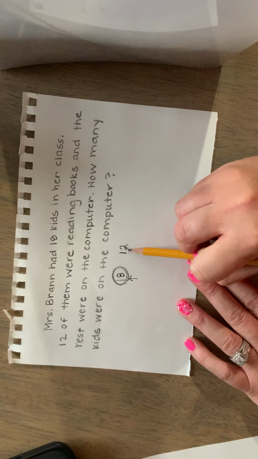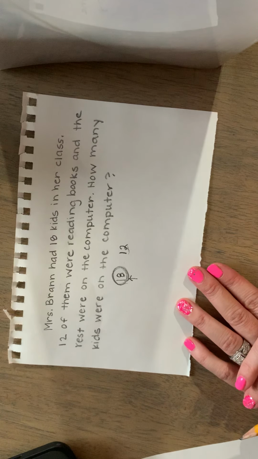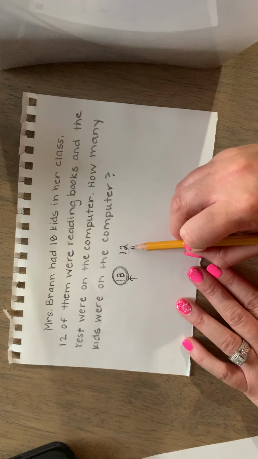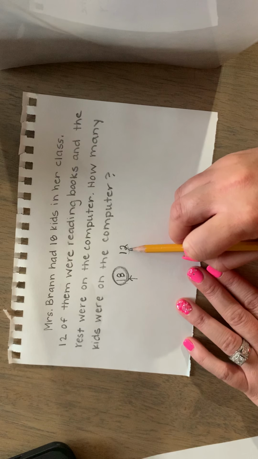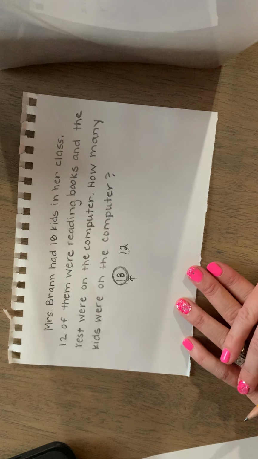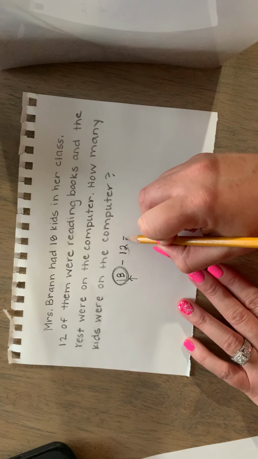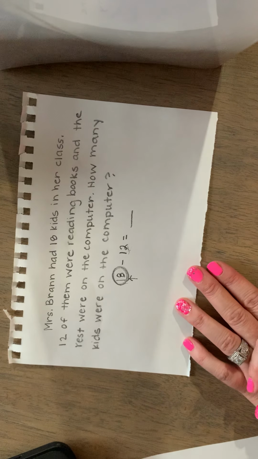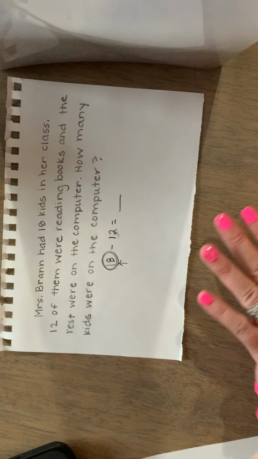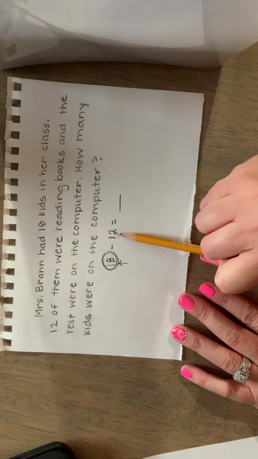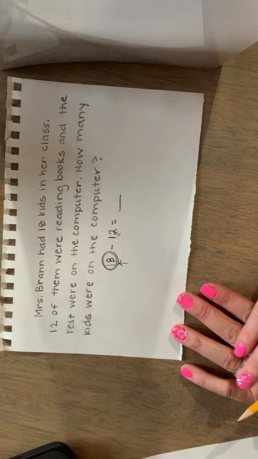12 of them are reading books, and it says the rest of them are on the computer. And I want to figure out how many were on the computer, okay? So if this is my biggest number, I don't want to go higher because I know that this is a part of this number. I want to subtract on this problem, right? So I have 18 kids, 12 of them are reading. How many are on that computer? Okay, now there's a few ways we can solve this one. We could certainly start at this number and count back, or we could use a number line.